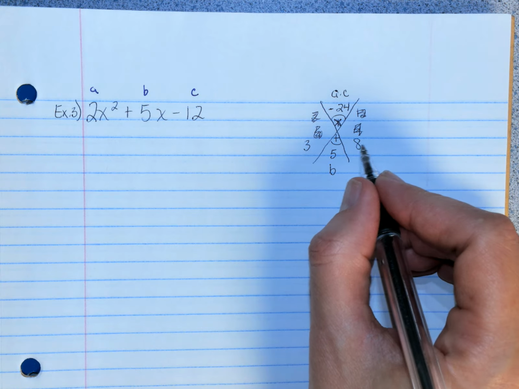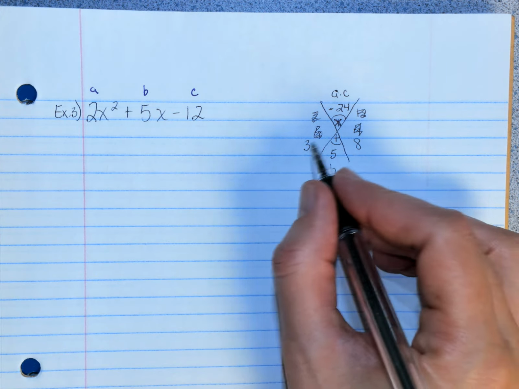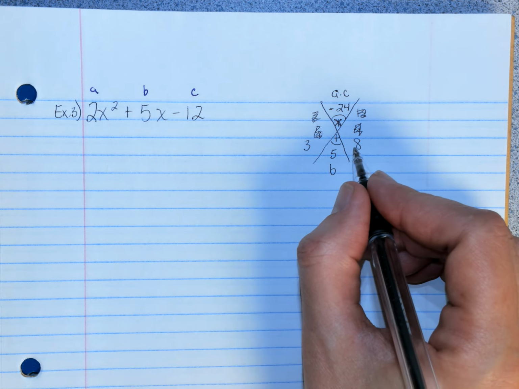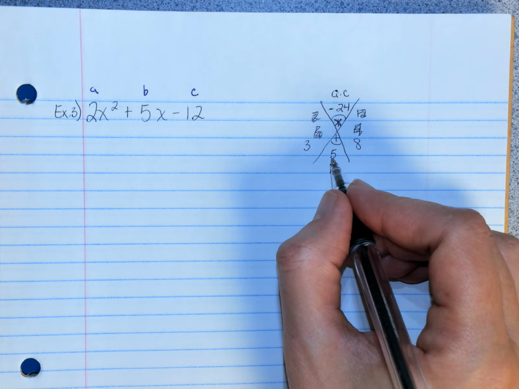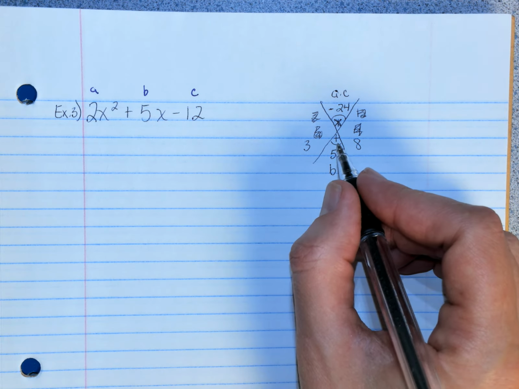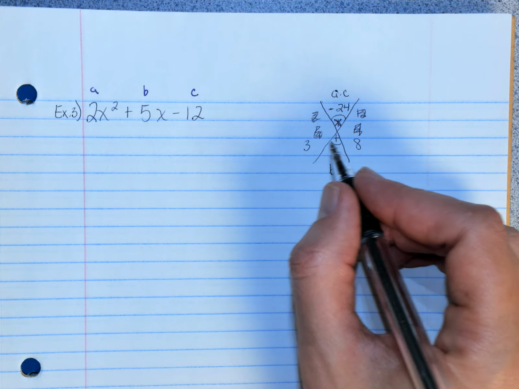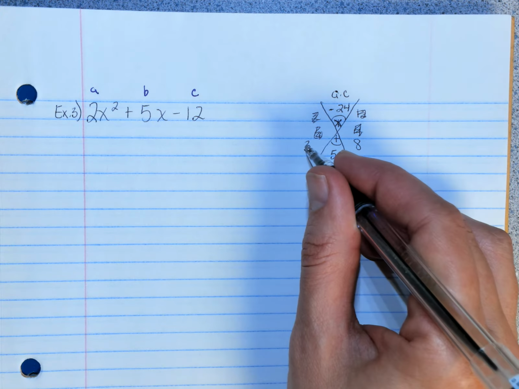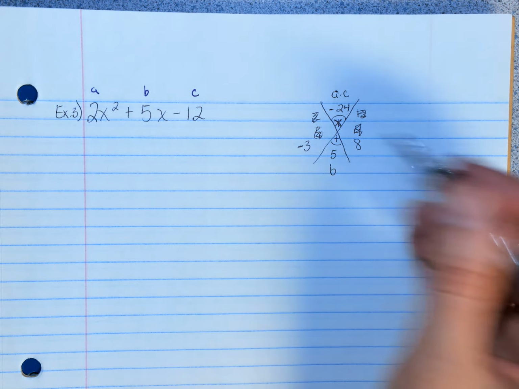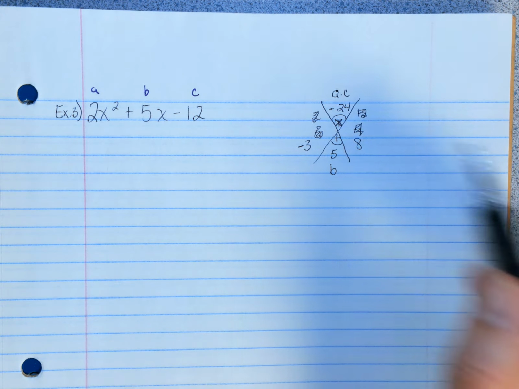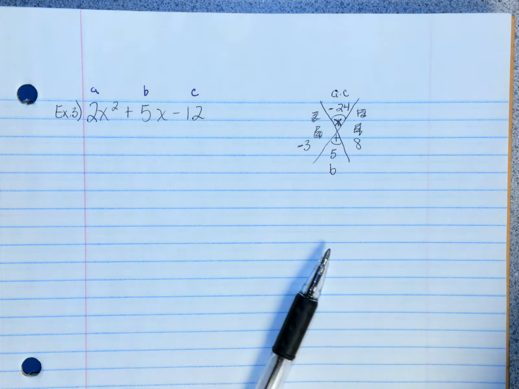Okay, 3 times 8 gives you 24. I can make one of them negative to get negative. And if I subtract them, when I add them, I want to get 5. So that means I have to make one of them negative because that will force me to subtract. When I add, I subtract the negative. The 5's positive. The 3 is going to be negative. -3 plus 8 is positive 5. So those are my two numbers that are going to work.